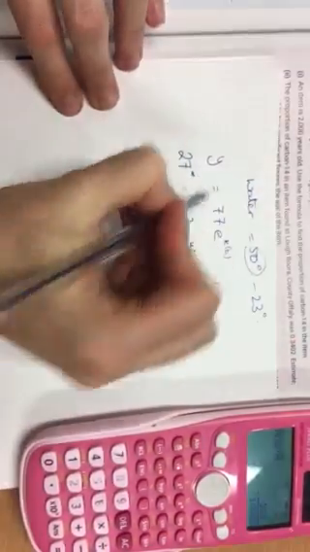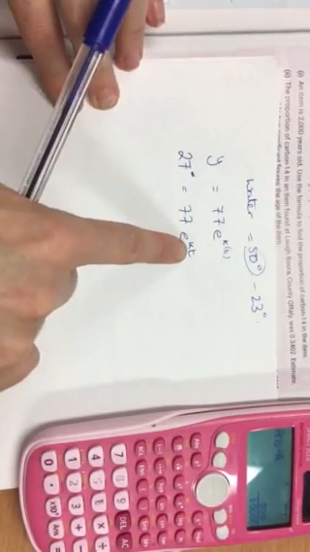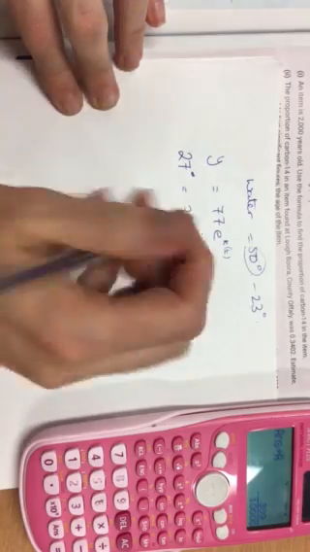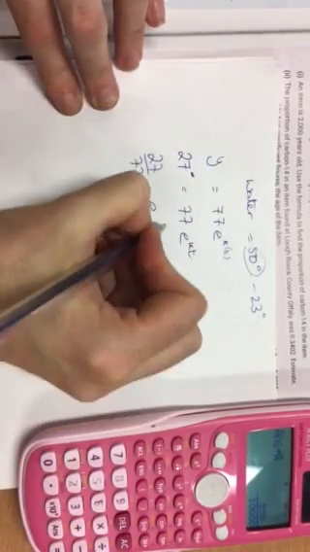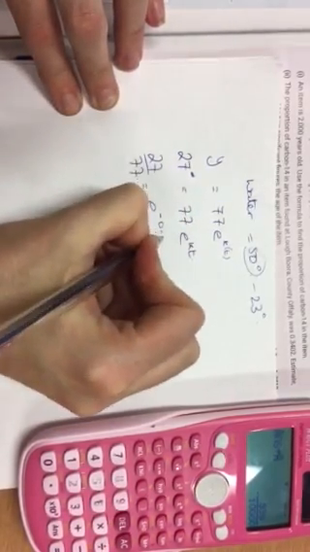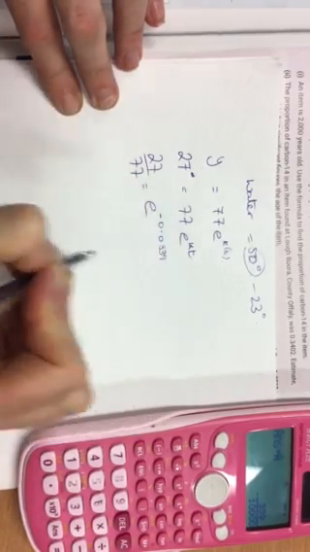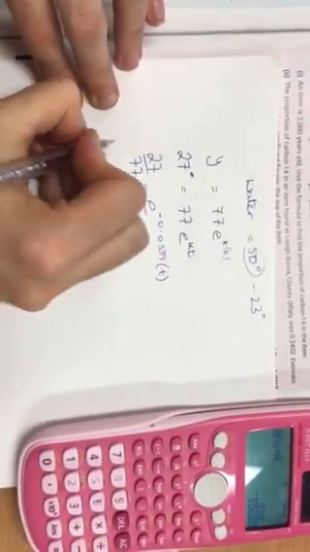So again, I'd like to go into logs, but I need to get rid of this number first. The reason I want to go into logs is I see that I have a missing power. Yeah, k is not missing, but t is. So I have 27 over 77 is equal to e to the power of minus 0.0339 times t. So I go into logs again.